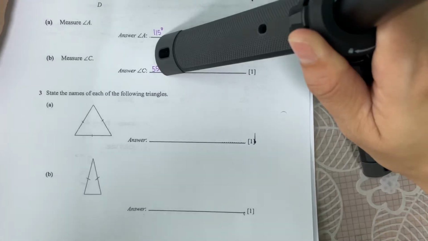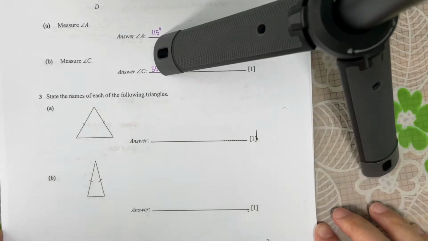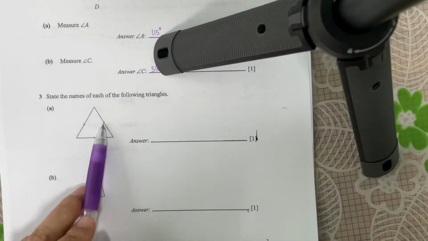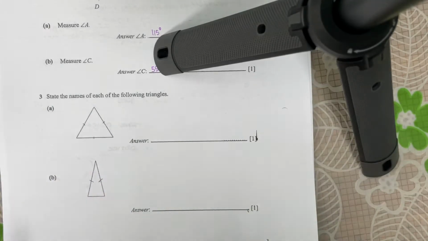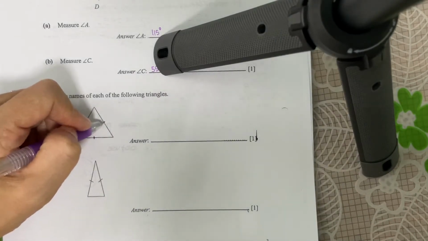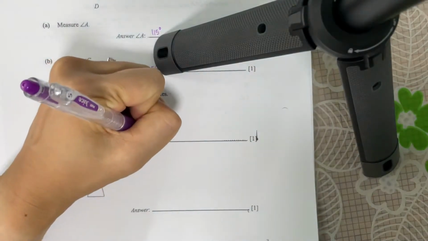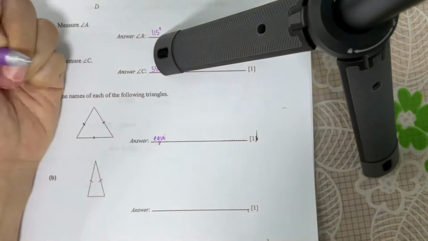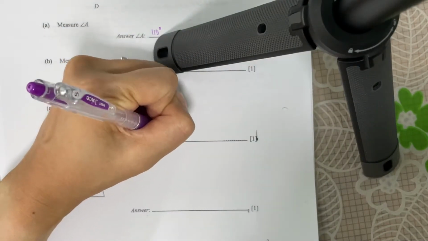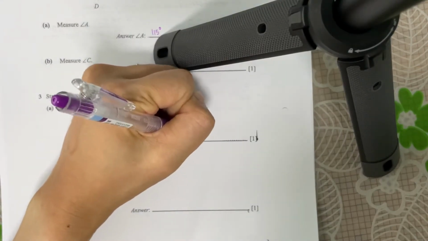Let's move on to question 3. State the names of each of the following triangles. Now, what is special about this triangle here on A is that there are 3 strokes. When there are 3 strokes, this means that the 3 sides have the same length. So this is what you call an equilateral triangle. E-Q-U-I-L-A-T-E-R-A-L, equilateral triangle.